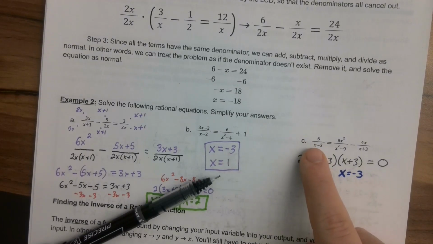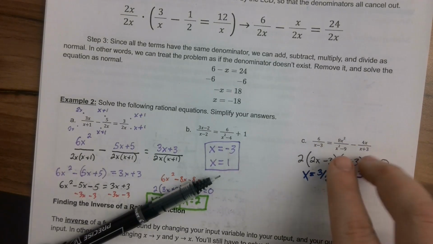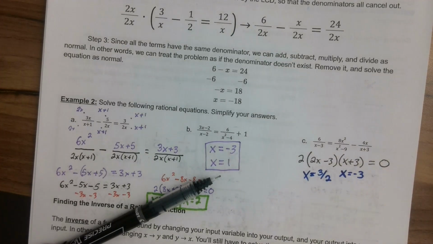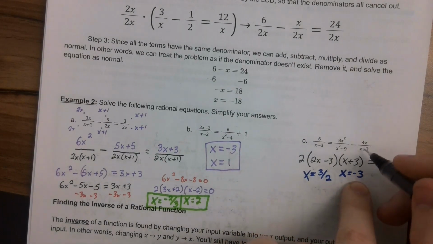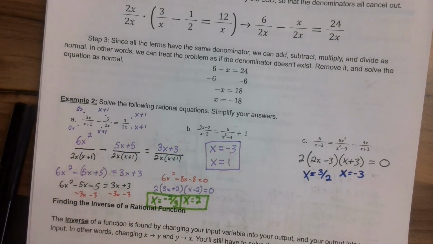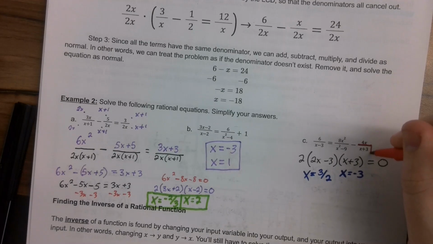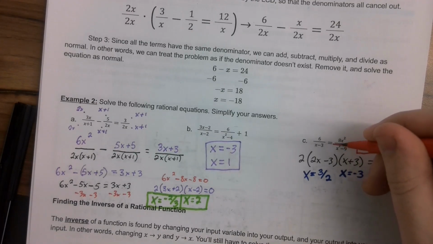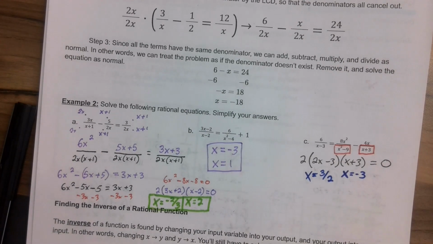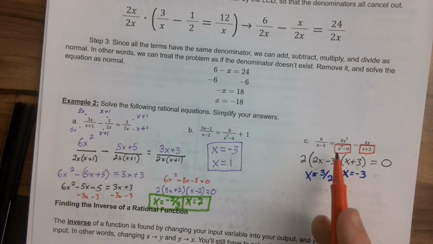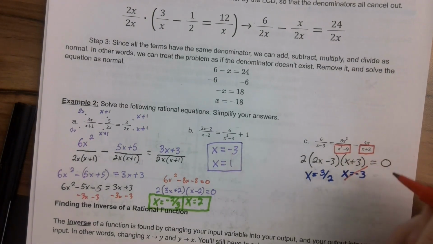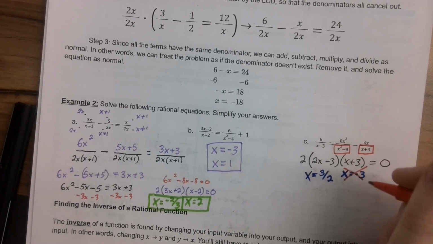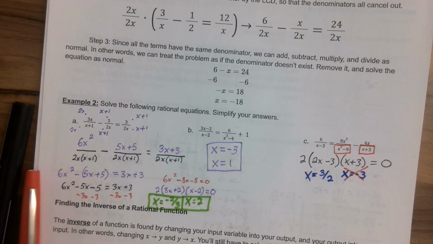But as soon as we plug it into either one of these, we find an extraneous solution. Because think about it. Negative 3 plus 3 would make 0. And negative 3 squared minus 9, negative 3 squared is 9. 9 minus 9 is also 0. Negative 3 is an extraneous solution. So we say that our only answer is x equals 3/2.